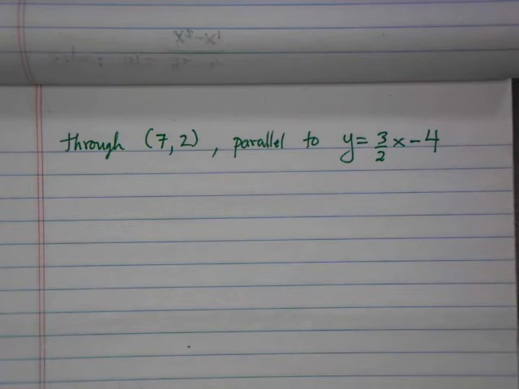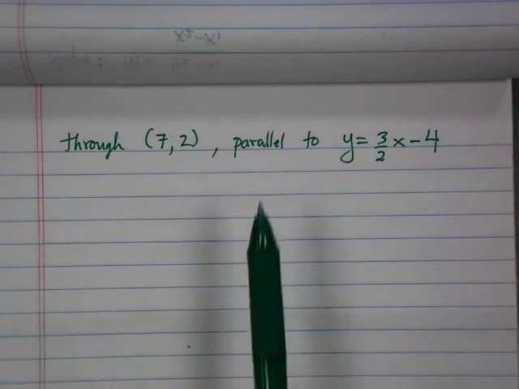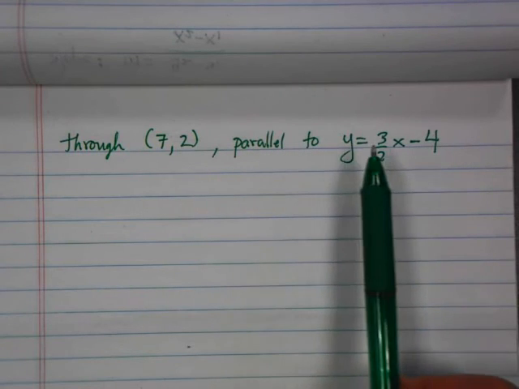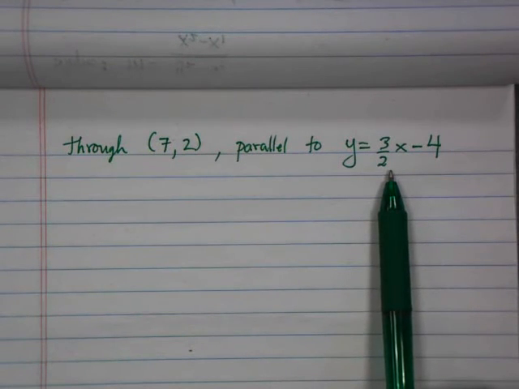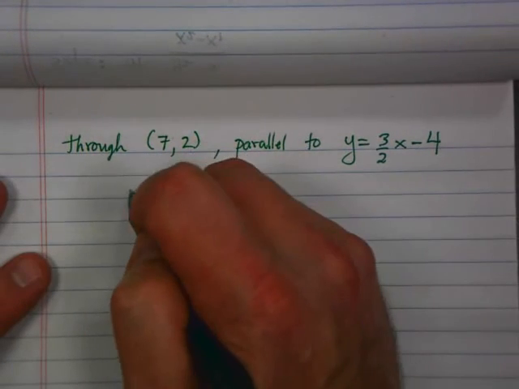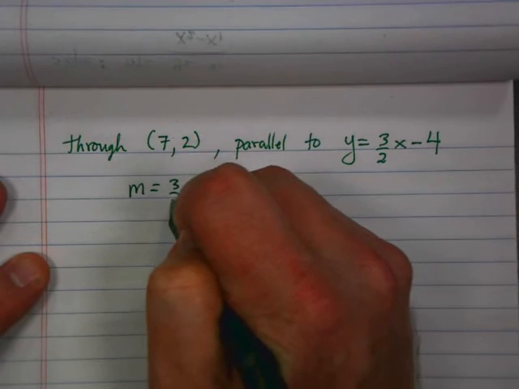I heard you say the slope is 3/2. Why do you say the slope is 3/2? Parallel has the same thing. What do you know about parallel lines? Slopes. They have exactly the same slope. What's the slope of the line I gave you? 3/2. It's in y equals mx plus b form. So we know our slope is 3/2.